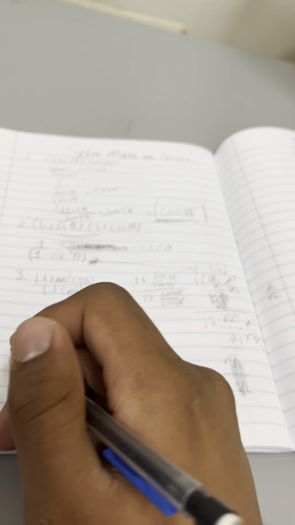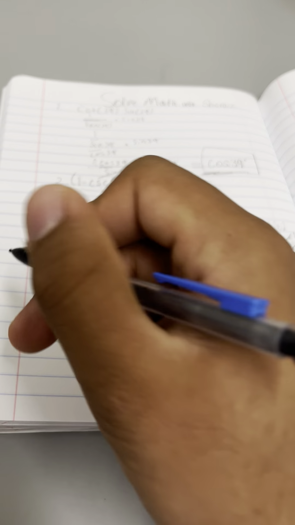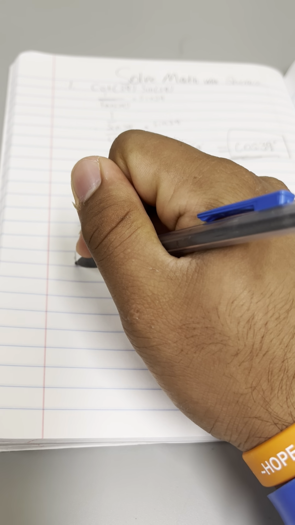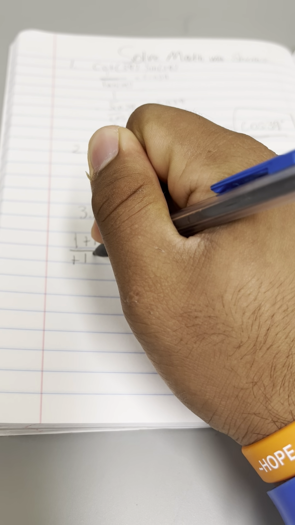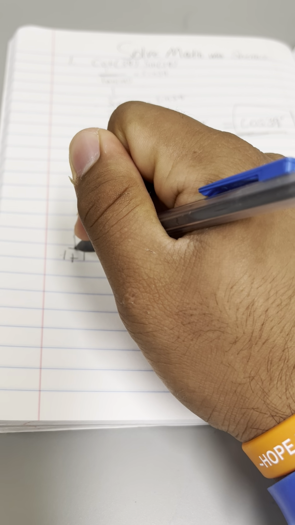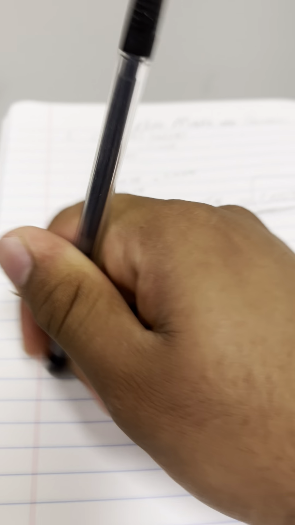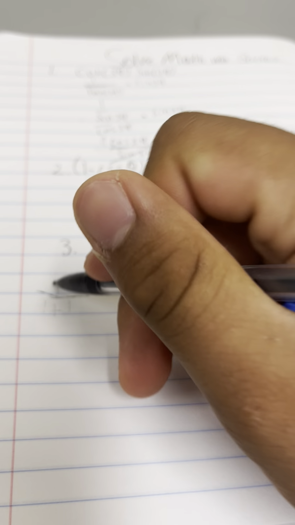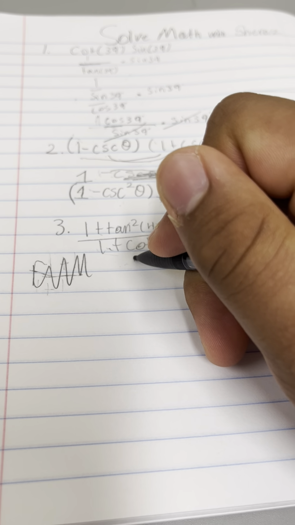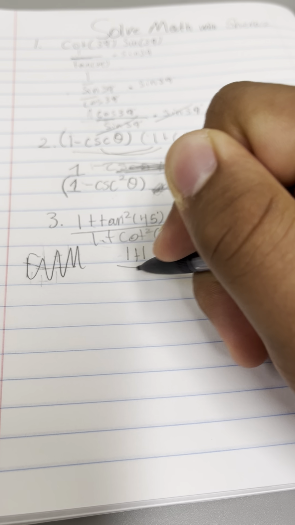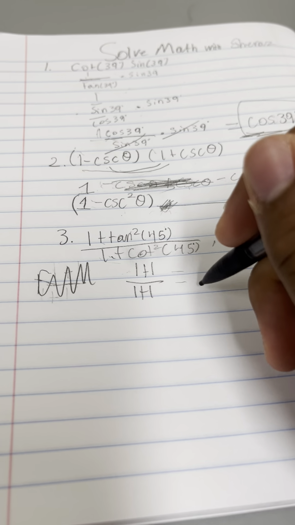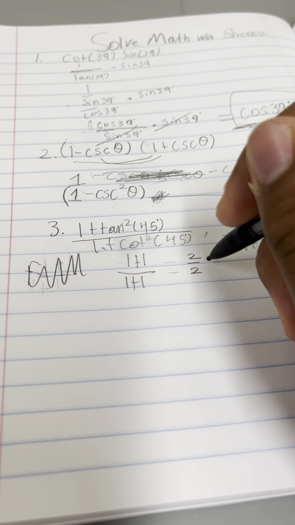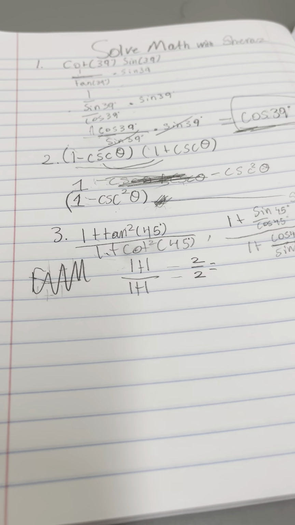So then we bring this back over here, and it's basically just going to be 1 plus 1 over 1 plus 1. Looks ugly. So 1 plus 1 over 1 plus 1, and essentially that's just 2 over 2, which is just 1.